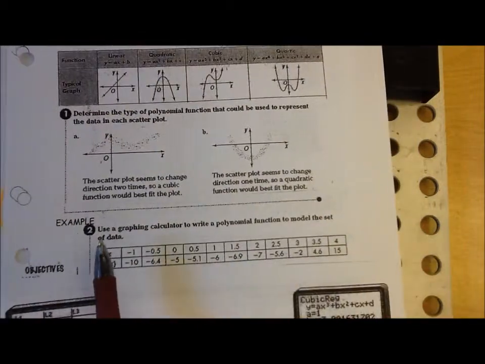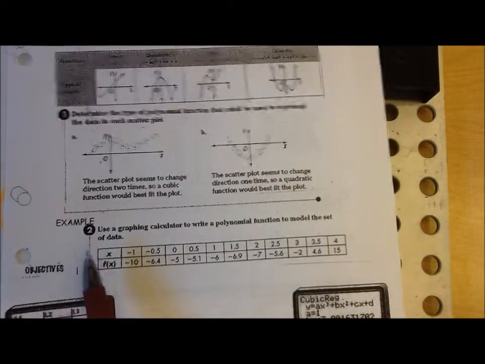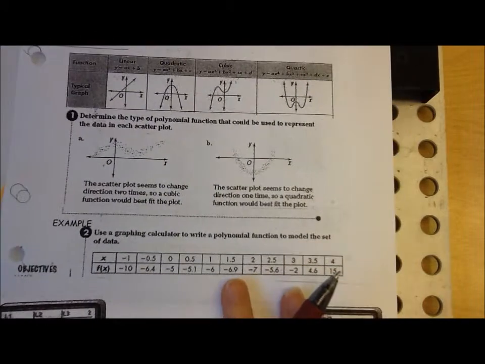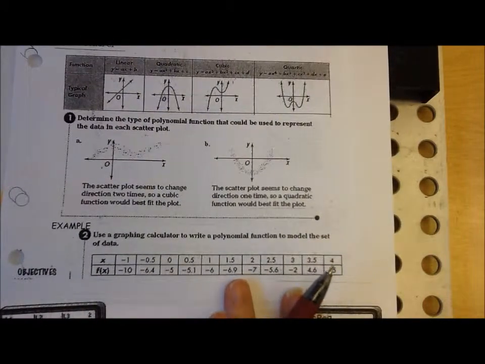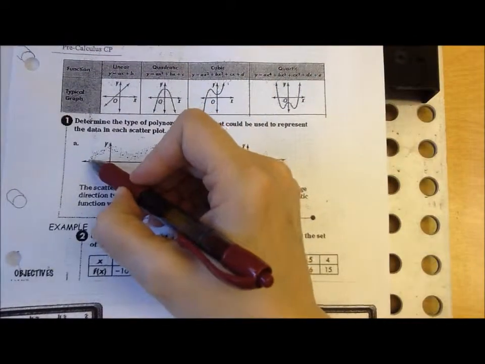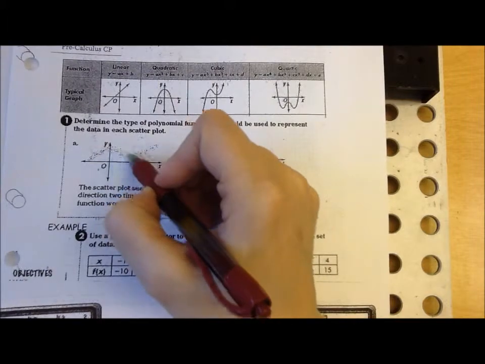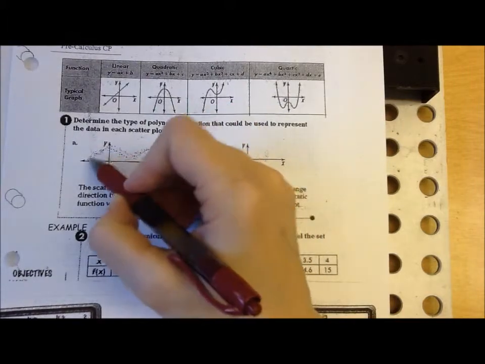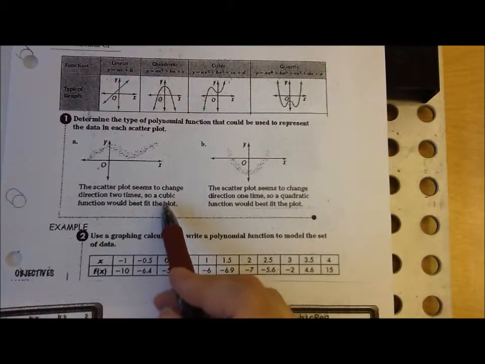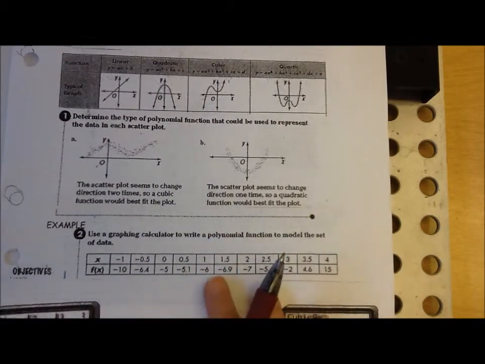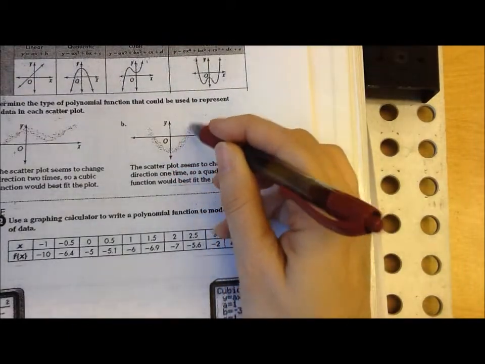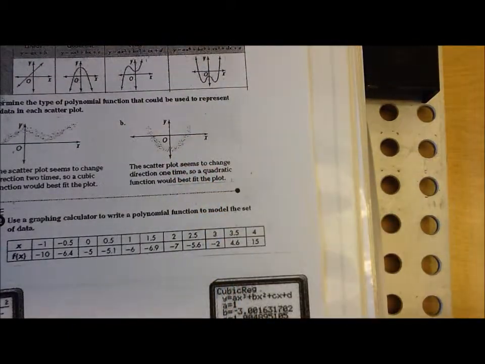Determine the type of polynomial function that could be used to represent the data in each scatter plot. So not all data is linear, and to decide which one you want to use, you actually need to look at the graph of the data. In this one, if we sketched a line that followed the general trend of the data, it would go up and then down and then up again. So that looks most like a cubic function, 3 directional pieces. This one seems to change direction only once, so that looks like a good quadratic function.